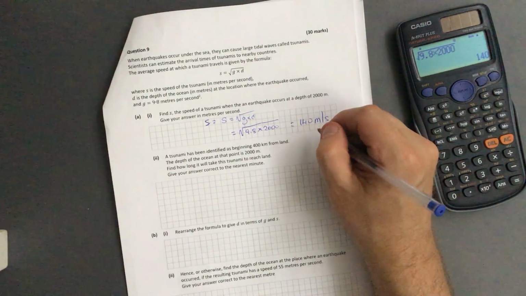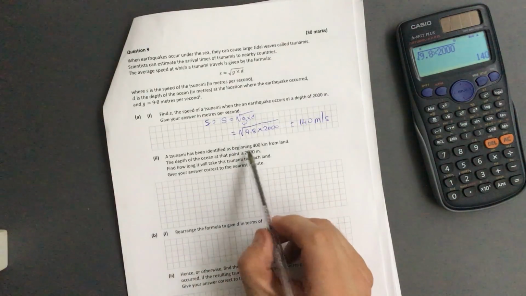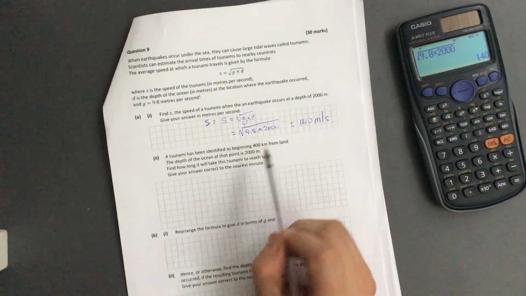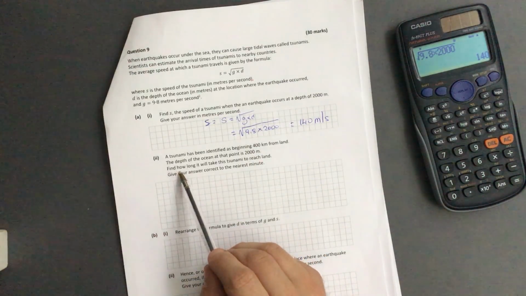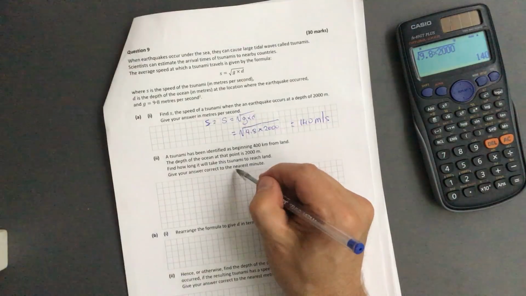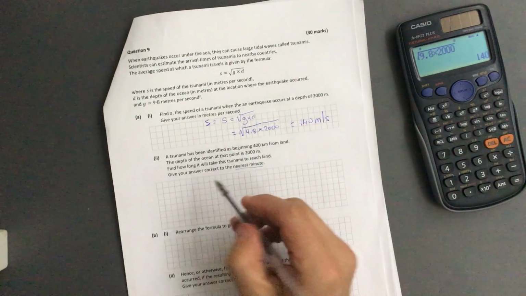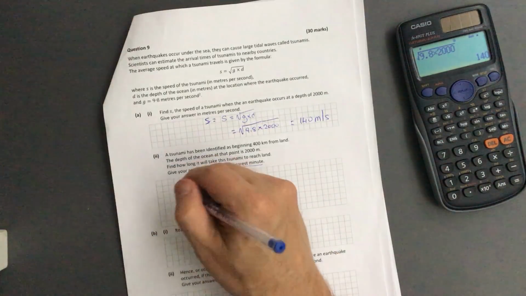Okay, so the next question says, a tsunami has been identified as beginning 400 kilometers from land. The depth of the ocean at the point is 2,000 meters. Find how long it will take the tsunami to reach land. Give your answer correct to the nearest minute. Okay, so it's saying how long, right? So that means we're talking about time in this case.